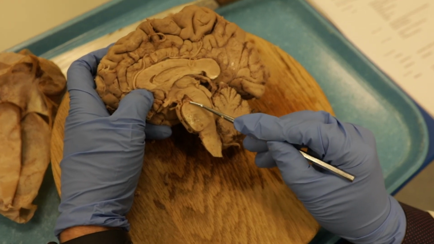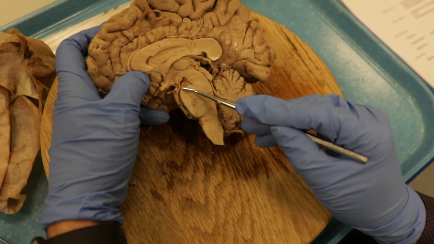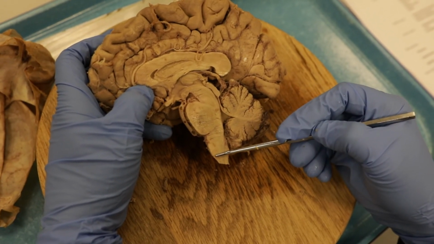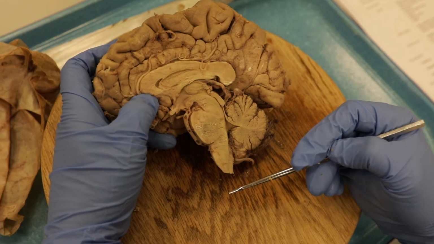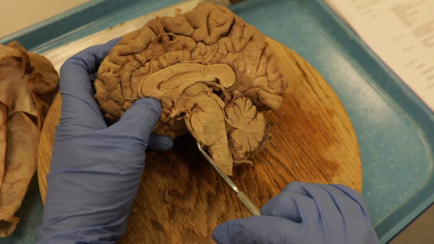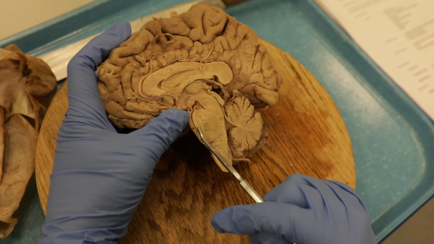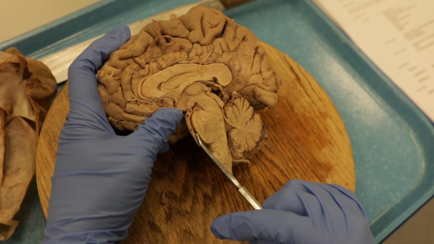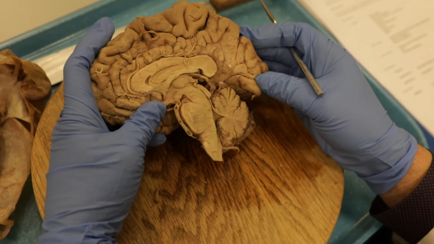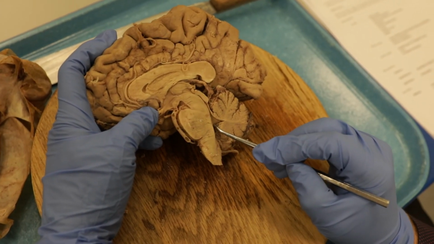All right, here's the large pons right here, and of course the medulla below, and we'll point out some important things here as we do some cutting. Also, you should just notice we've got a large blood vessel here. So what blood vessel sits on the pons? This has to be the basilar artery. All right, I've already pointed out the fourth ventricle.